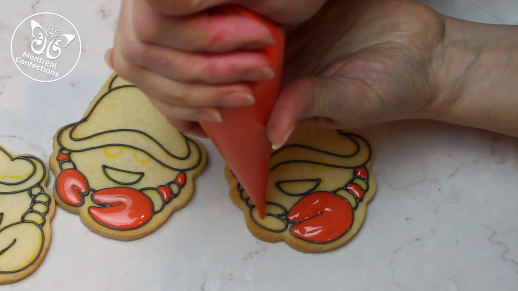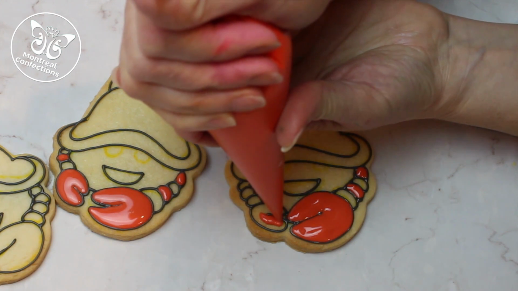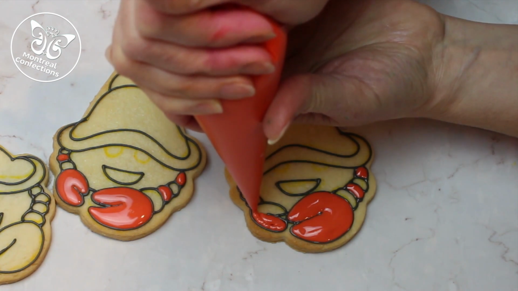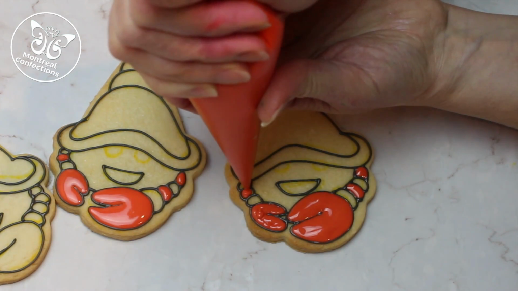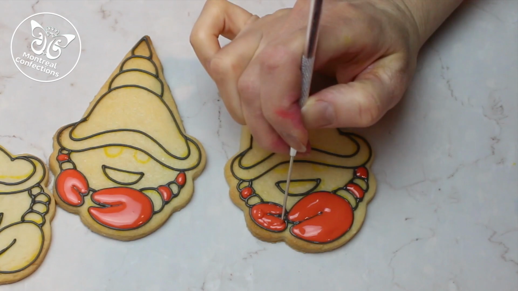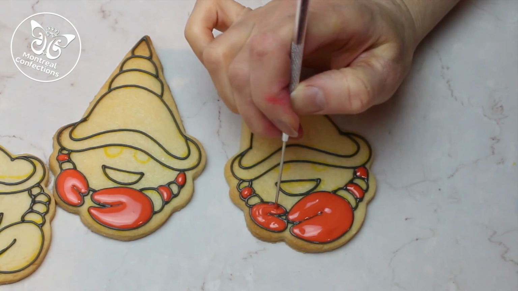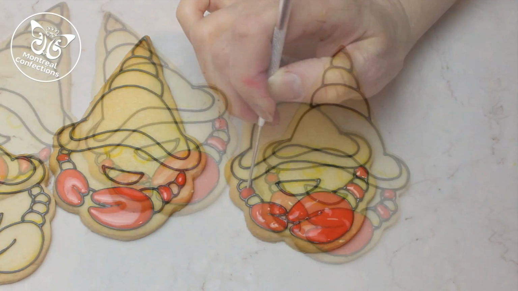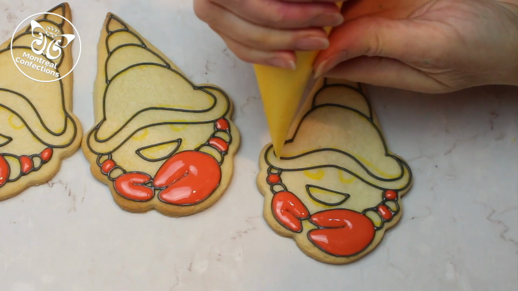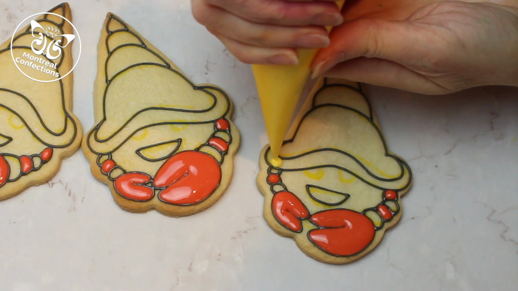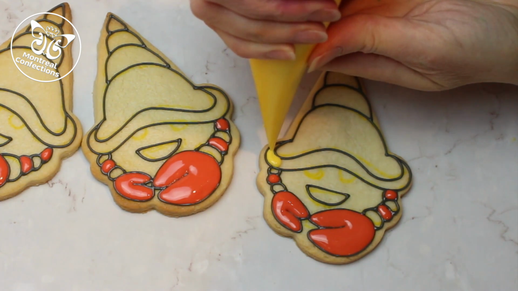Now we can go to the other side, the other claw. We're going to let this dry a little bit before moving on with the other sections. Now we can work on the actual shell, since we're far from any of the red icing.